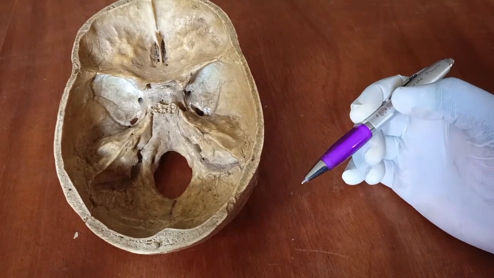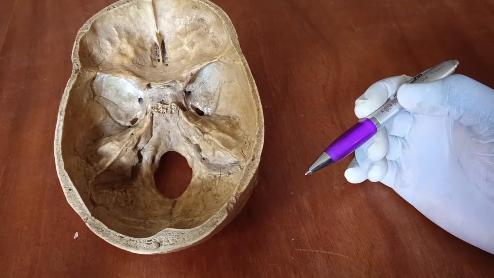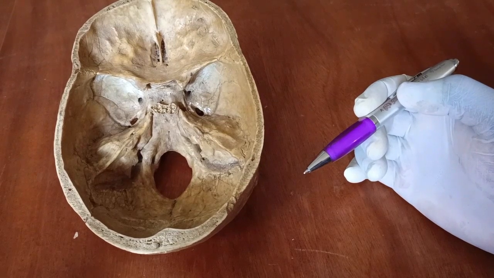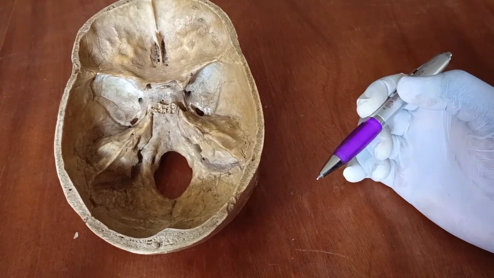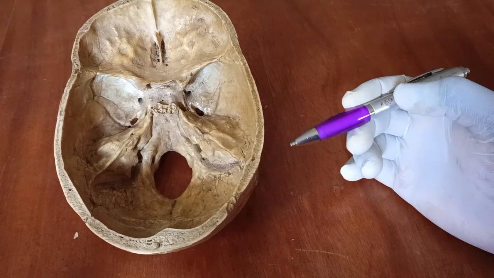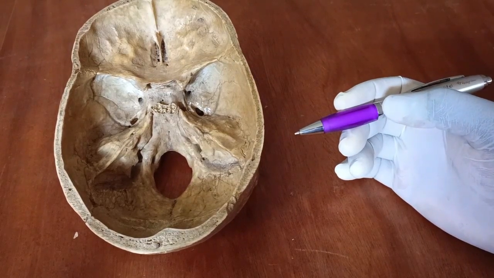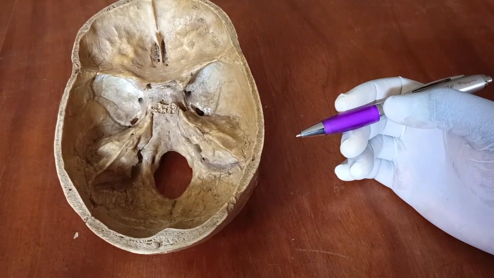and anterior to the medulla oblongata we have the anterior spinal artery. Posterior to the medulla oblongata we have the two posterior spinal arteries.